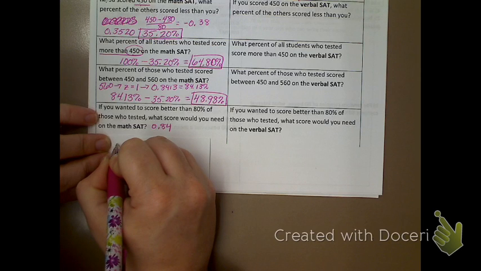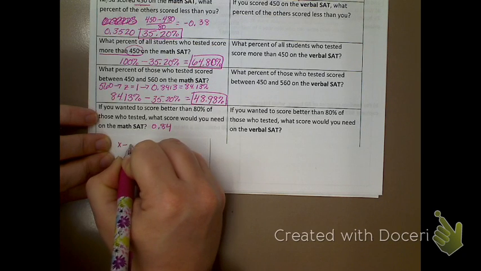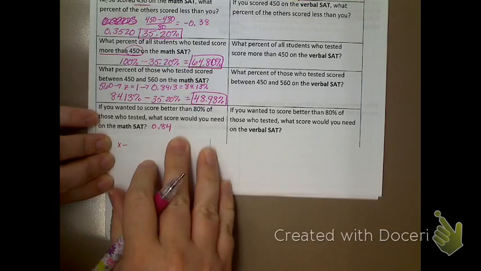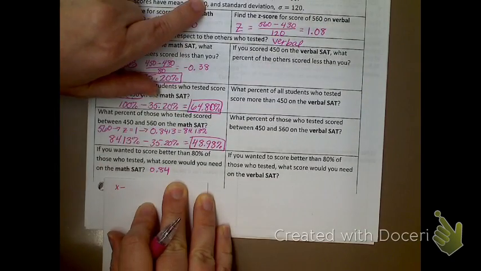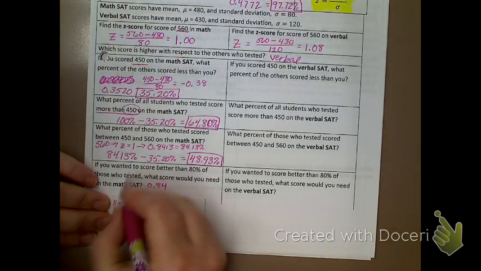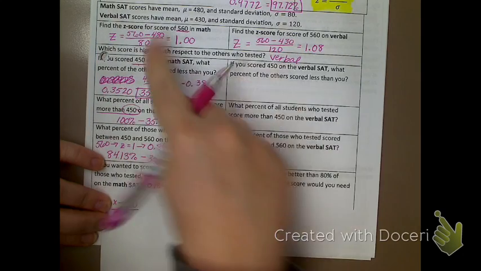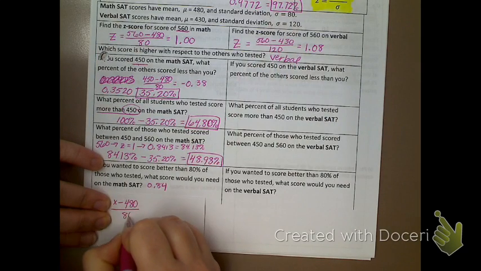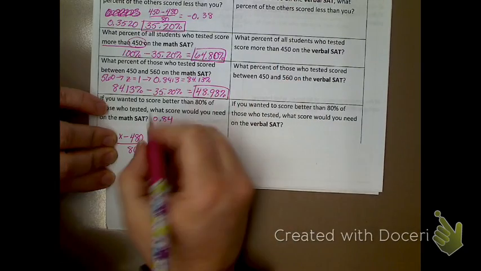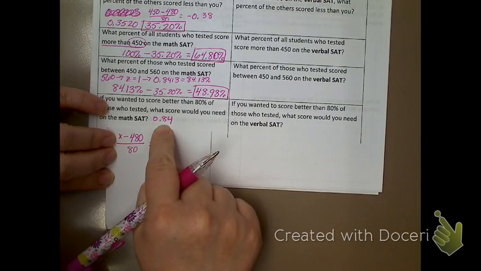Okay, so my Z-score, which is found by doing x minus the mean. What was the mean for math? 480. Divided by the standard deviation, which was 80. And the result needs to be that Z-score.